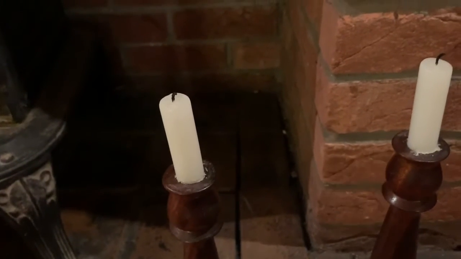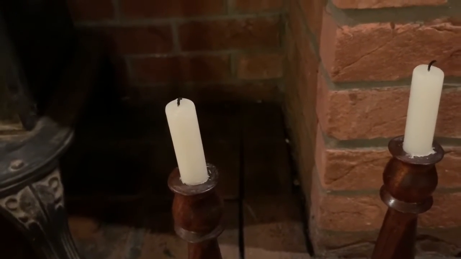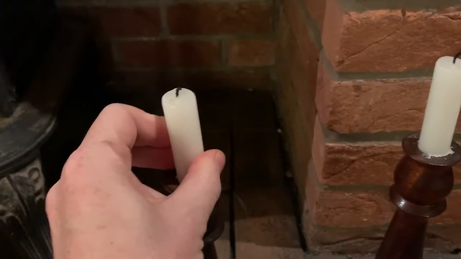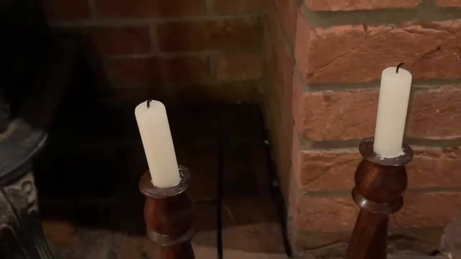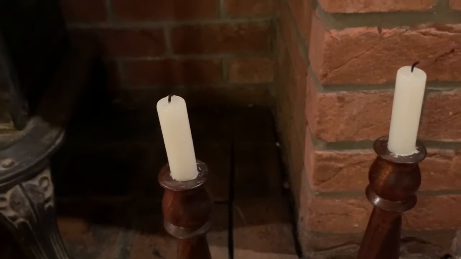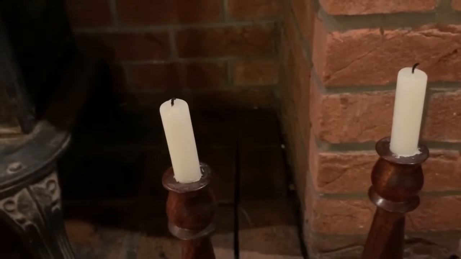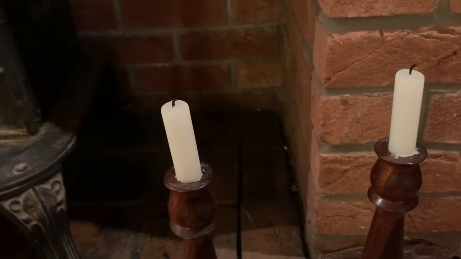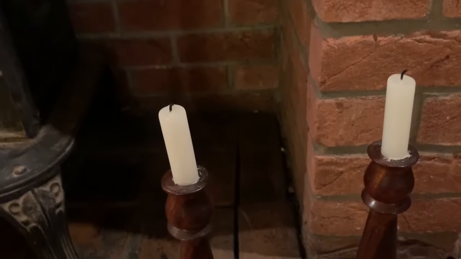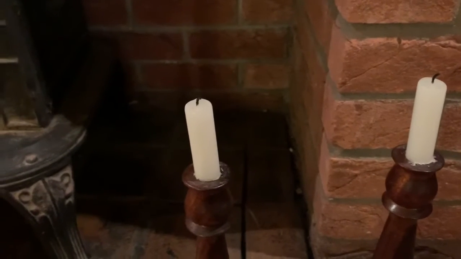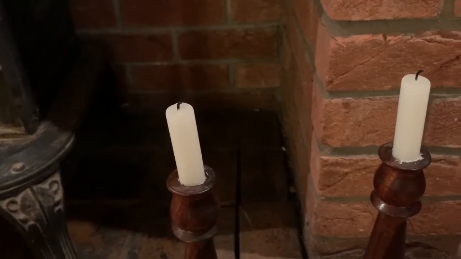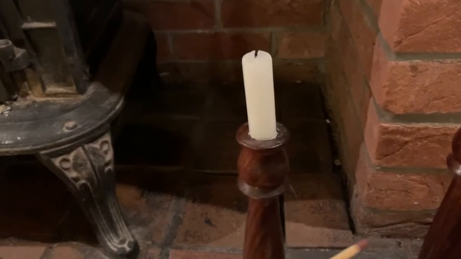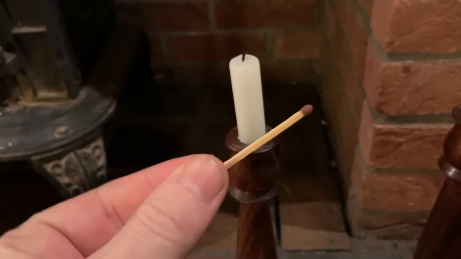Now, the next step is how exactly do we get light from this? If we were to have no electric light available, we would be reliant on the candle to provide reading light in the evenings, and indeed a means of finding one's way around the house. So what you need is one of these. A match.